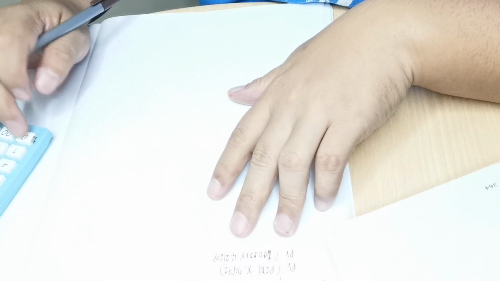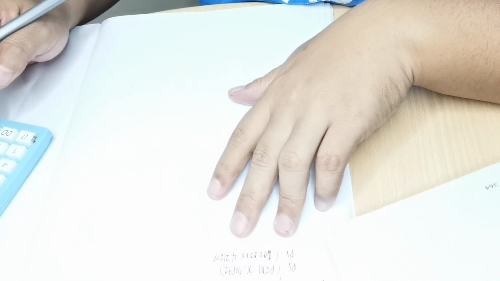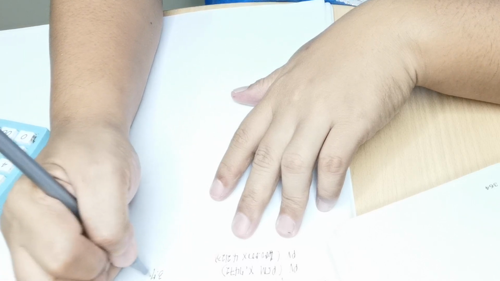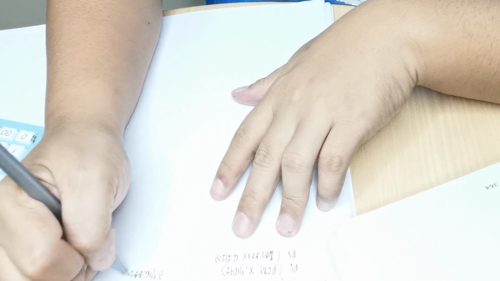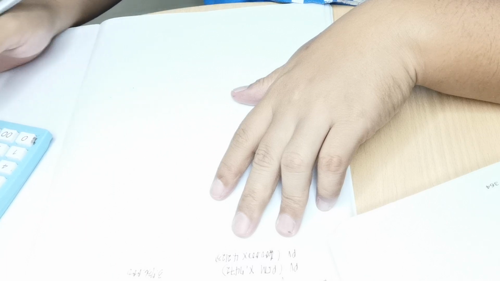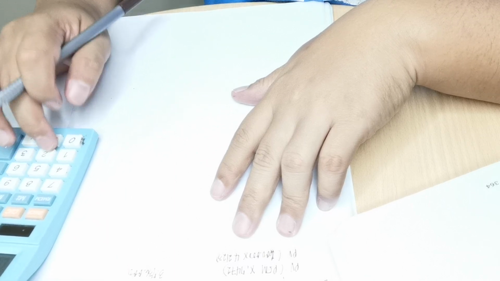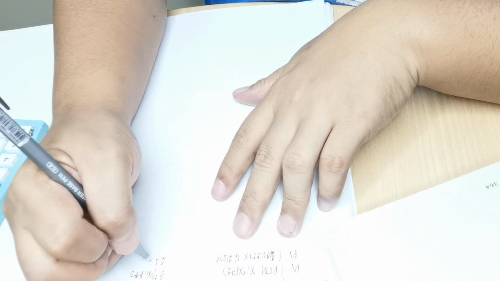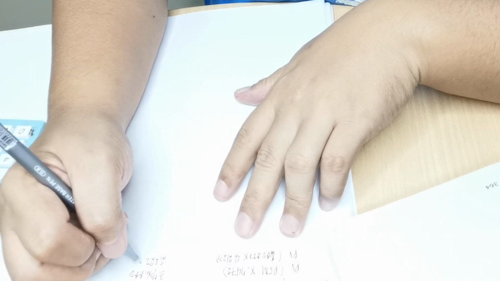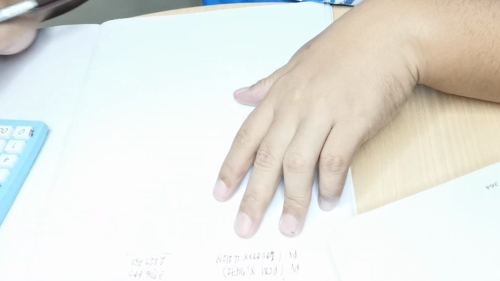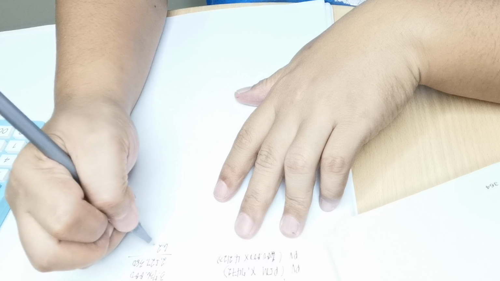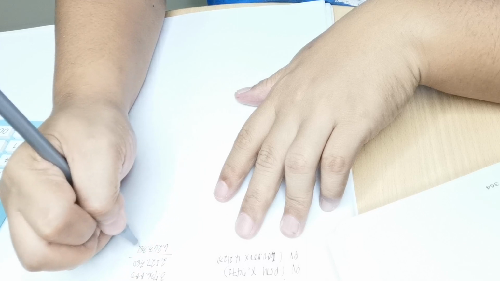Okay, so 5 million times 0.7472 is 3,736,000, and then 600,000 times 4.2123 is 2,527,380. So therefore, the issue price is 6,263,380. So this is the total issue price of the bonds.